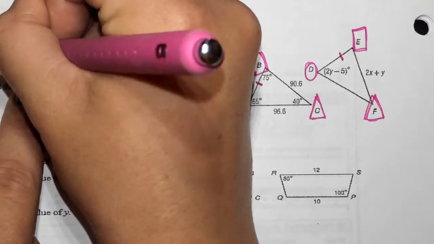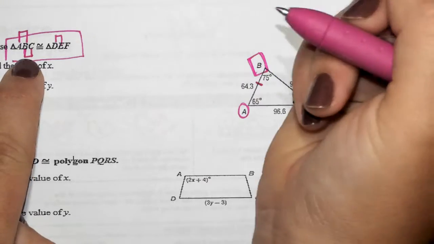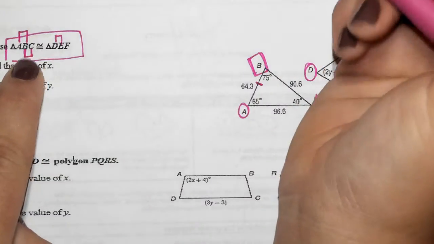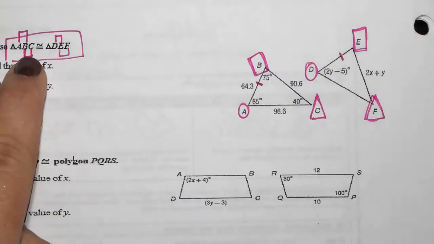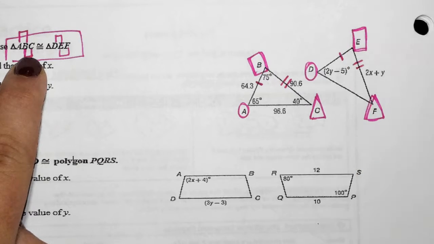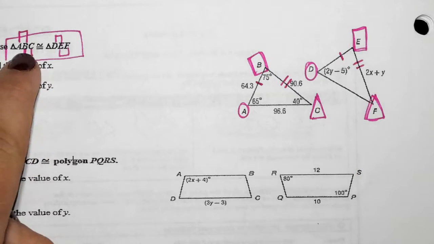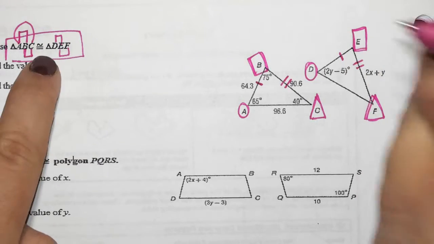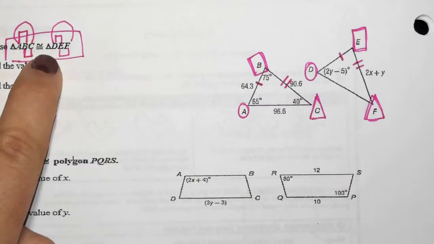Okay, next we have BC, the last 2. Well, BC is congruent to what? EF. So I'm going to put 2 on BC and 2 on EF. And then A is first and C is last. So AC is congruent to DF.